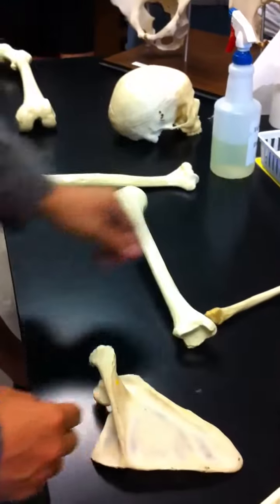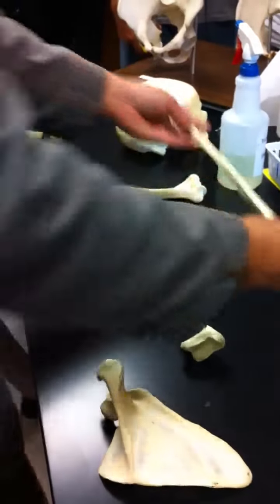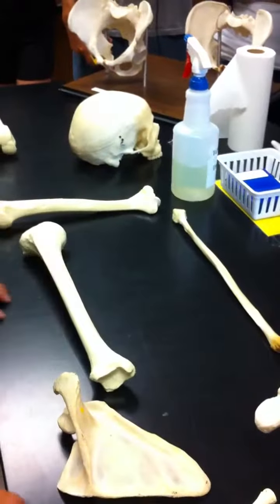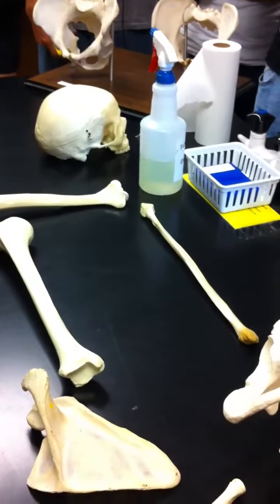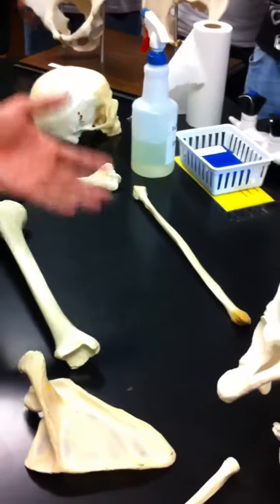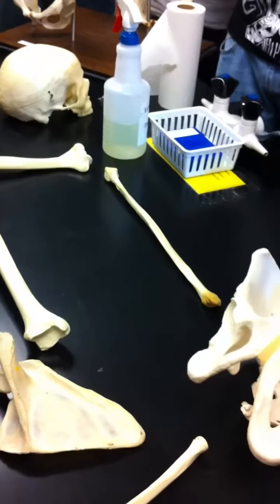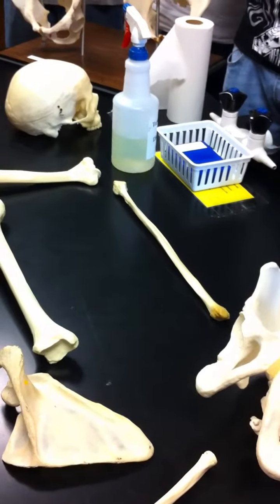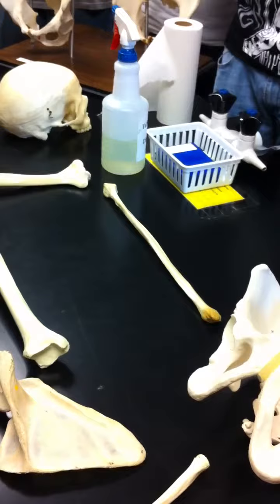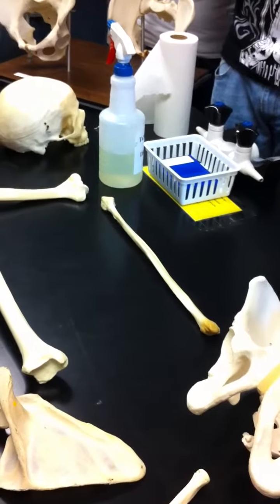So know that. Know the articulation. If I put this there, you should know what that is. I can ask you to name this bone. I can ask you, does the proximal end or the distal end articulate with what? So in this case, the proximal end articulates with which bone? The tibia. Okay.